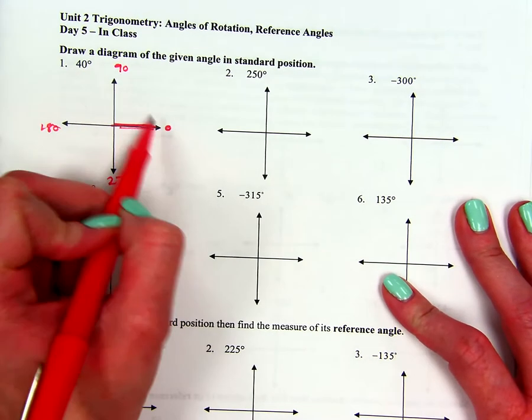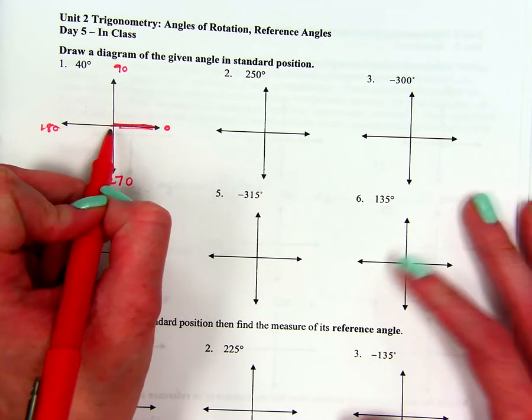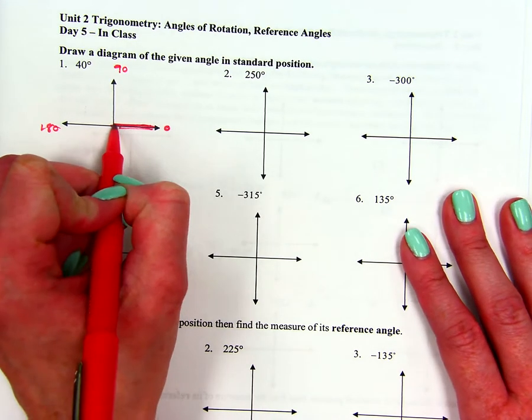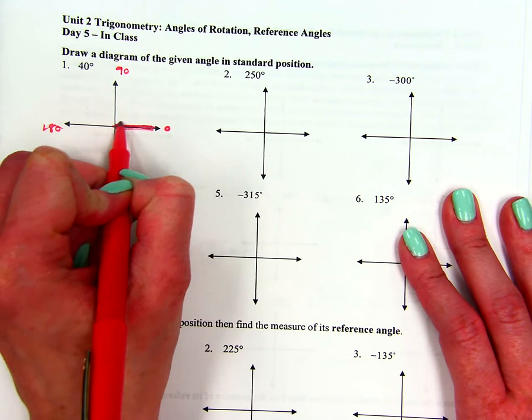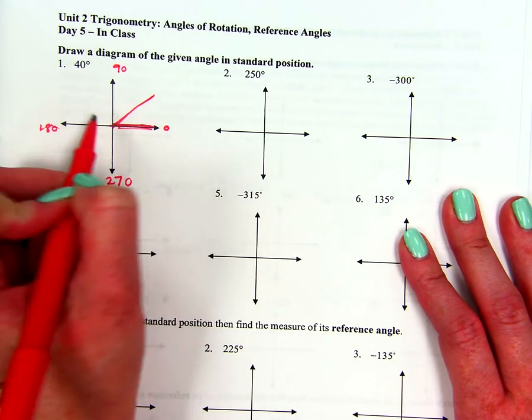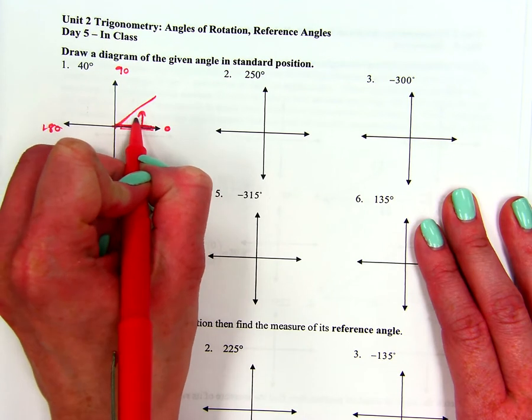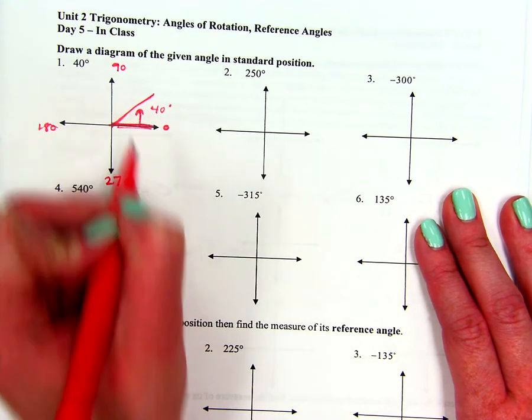So 40 degrees is somewhere between 0 and 90. So just take your best guess as to where you think 40 degrees is going to be. It's just under halfway through. That's going to be 45. So just kind of draw in your angle and make sure that you go ahead and label it so we know. So this angle right here is 40 degrees.